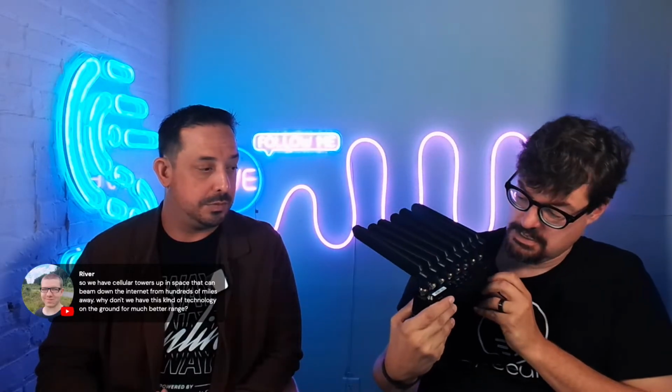So the reason it can go so far is 2 things. One, it's a very tight beam. So you can play those games. In fact, if you have something with a cellular modem where the antennas are removable, I have one here, a Miri X510. Its 5G modem has 4 antennas. You can remove these and you can get a really directional 5G antenna.